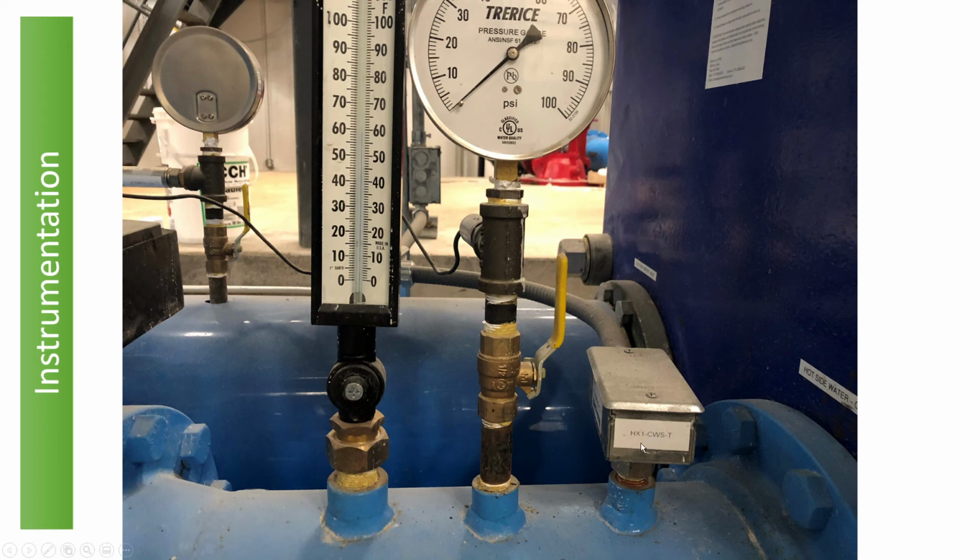Hot side water, so this is heat exchanger 1, condenser water supply temperature. And then they often give you a pressure gauge so that you can see what the pressure drop is across a device, which is an indication of how that device is performing. Also, it can tell whether or not pumps are running and what speed they're running at.